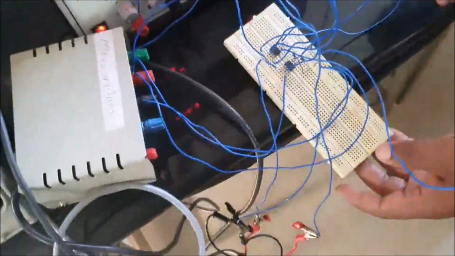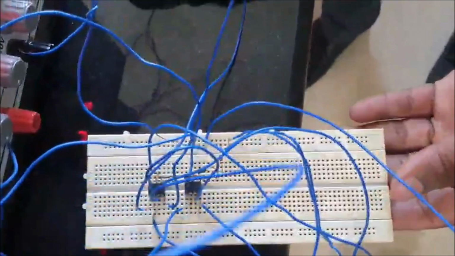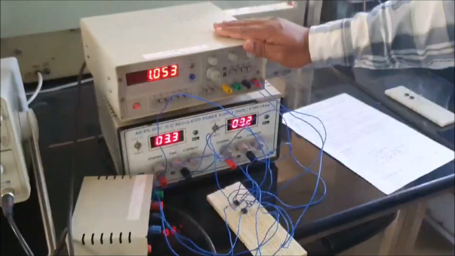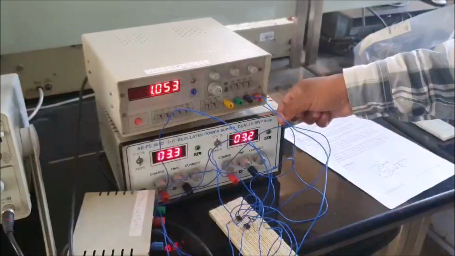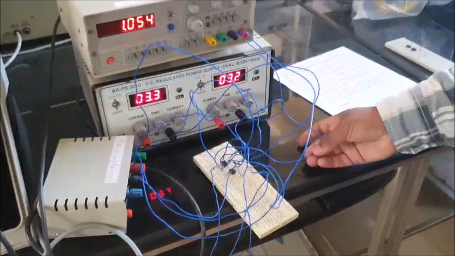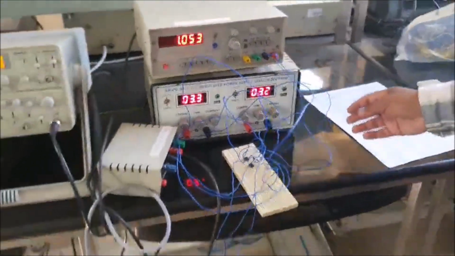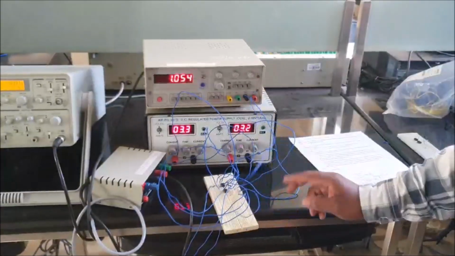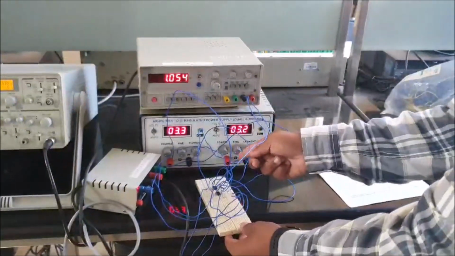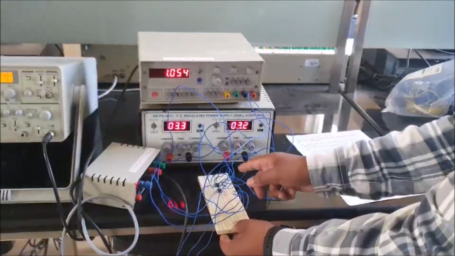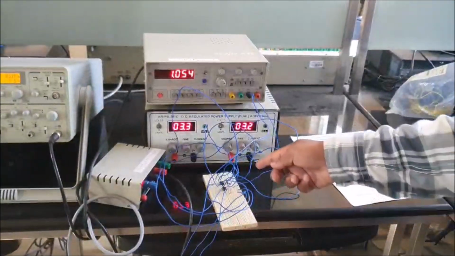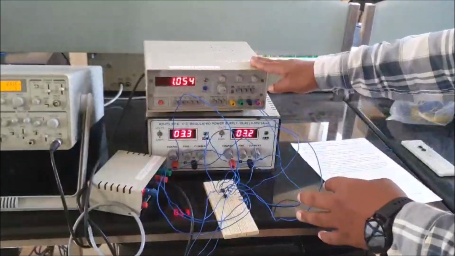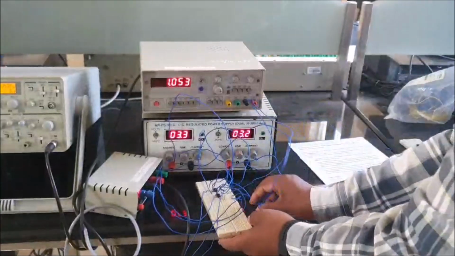So moving on to the circuit connection, here I have already made the circuit connection. See here, this is the signal generator. The output of the signal generator is connected to the second pin of the first op-amp. The ground connection, the negative terminal of the signal generator, is connected to the ground pin. So the ground column, here column 4, is considered as the ground connection.